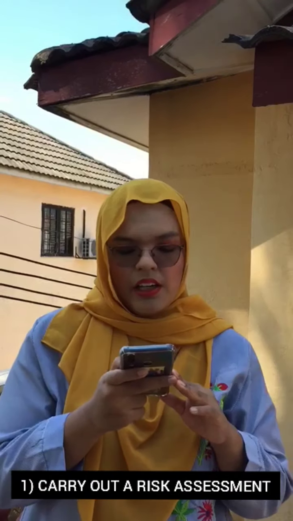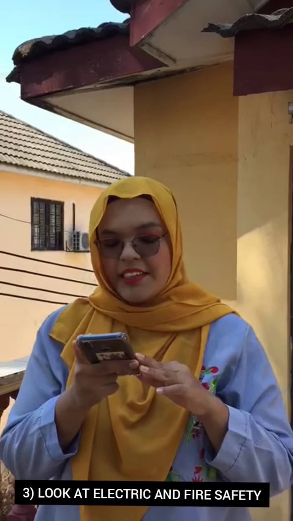The last one is the question to identify alternatives for specific. First is carry out a risk assessment. By carrying out a risk assessment, you identify the areas that need to be addressed to ensure your event is safe. Number 2 is have a health and safety plan. You should have a clear health and safety plan if anything should happen. For example, for a small event, you need to make sure that you have a qualified first aider on site and among your staff.